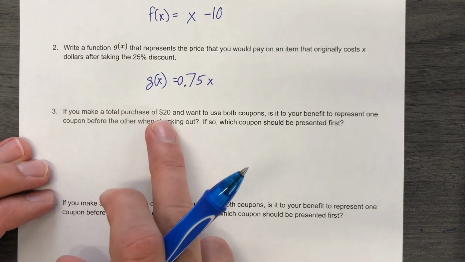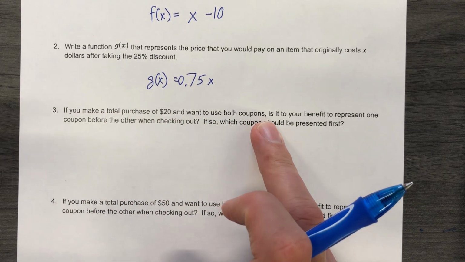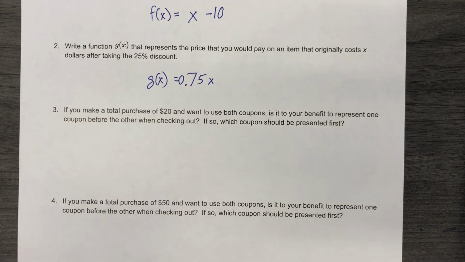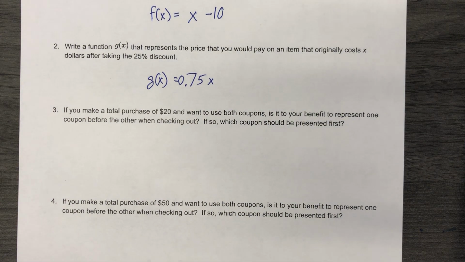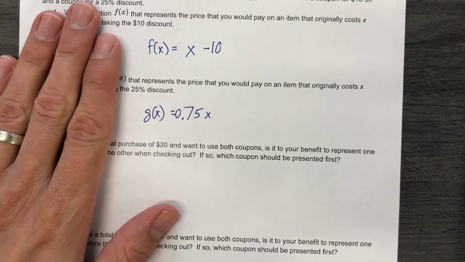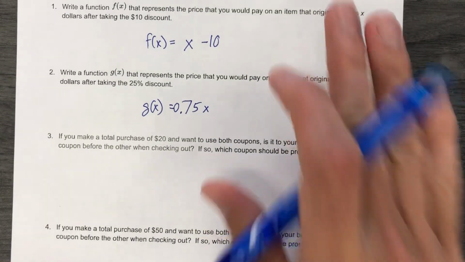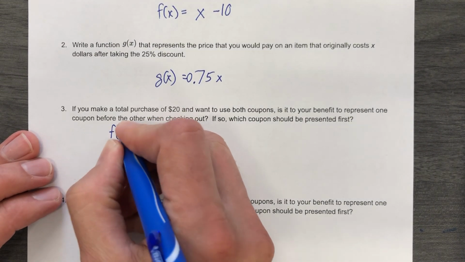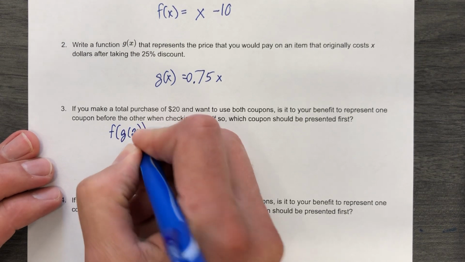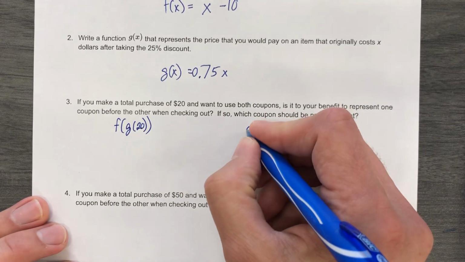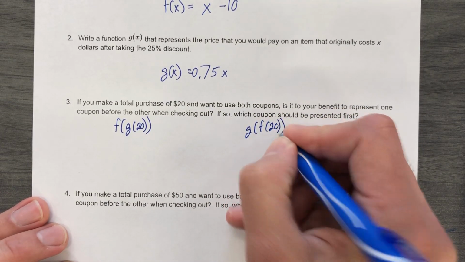Okay, you make a total purchase of 20 bucks and you want to use both coupons. Is it to your benefit to present one coupon before the other when checking out? If so, which coupon should be presented first? Oh, okay. So I want to buy 20 bucks worth of fanny packs, and I want to know when I'm standing at the counter, do I say, oh, I have this coupon and I have this one? Or should I say I have this one and I have this one? Okay, here's what I'm saying. Is it better for me to apply the g coupon first and then f, working our way from the inside out? Or is it to my advantage to apply the f coupon first and then g?